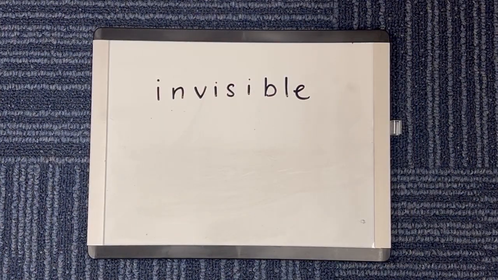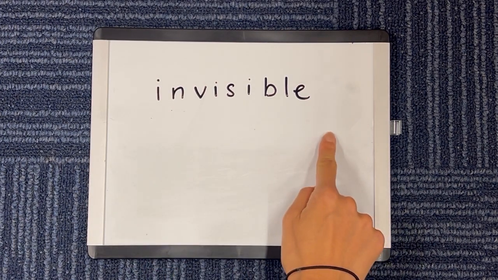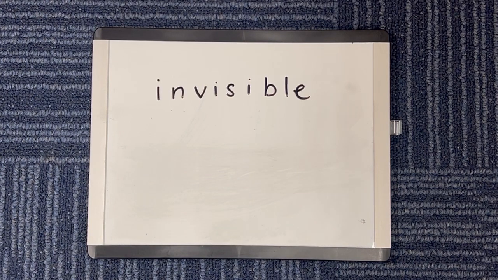This time we're going to be mapping our phonology, how we say the word, to how we spell the word, our orthography. The word is invisible. Read the word with me. Invisible. What's the word? Amy, what's the word? Ben, what's the word? Everyone, what's the word?